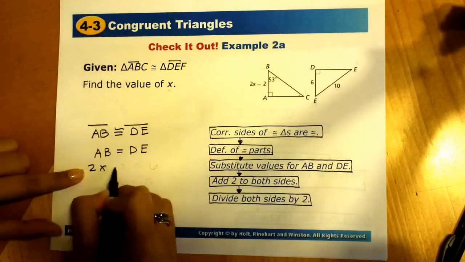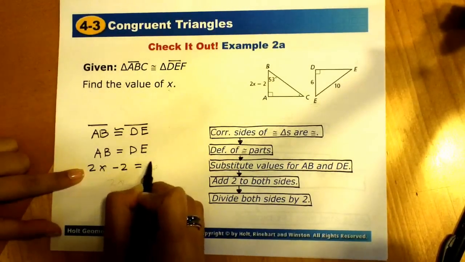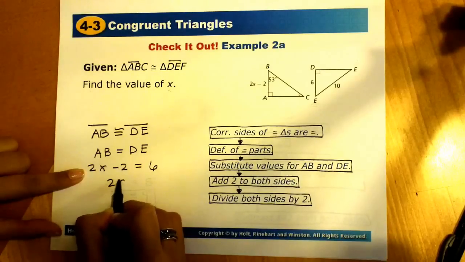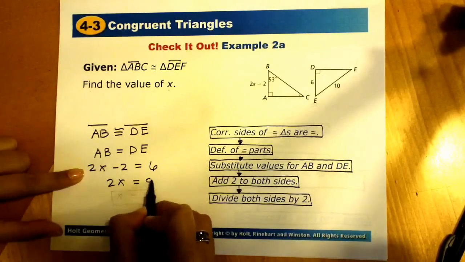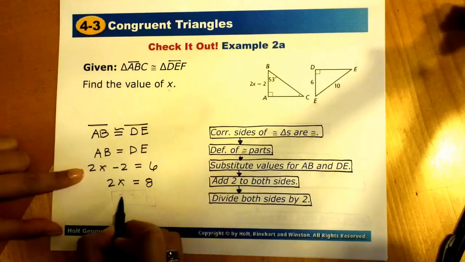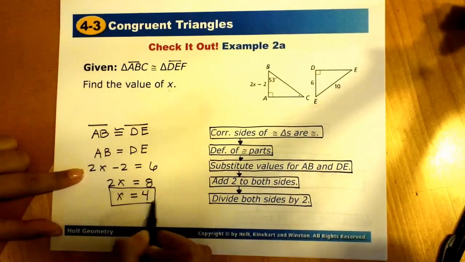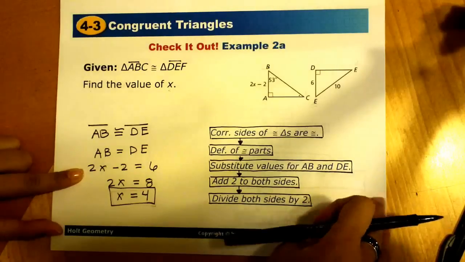So I have 2x minus 2 is going to be equal to 6. I'm adding 2 to both sides so I can solve for x. 2x equals 8. Divide both sides by 2, so I'm still solving for x. I get x equals 4. And your directions were to find the value of x, so you're done.